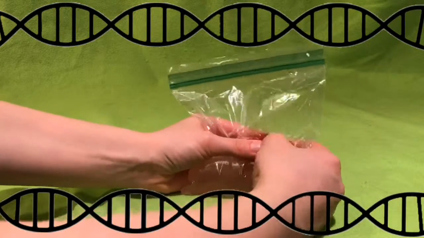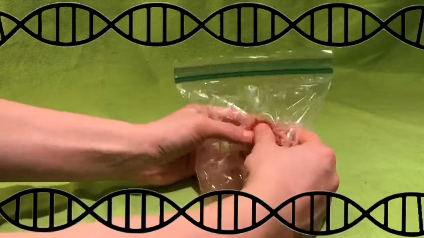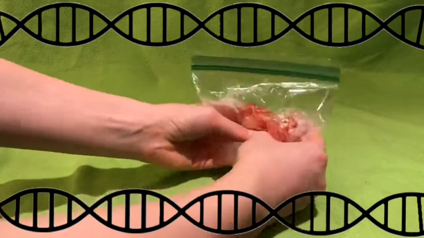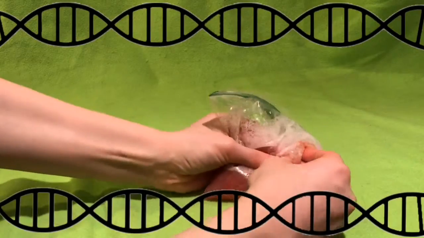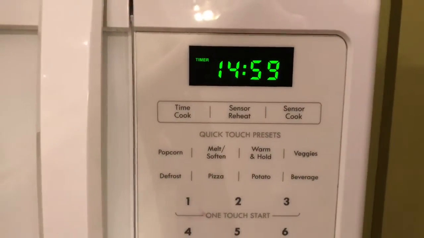This is the fun part. Gently squeeze and mash up the strawberry until there are no more large chunks. It should look like a smoothie. Let this sit for about 15 minutes to get the best results.